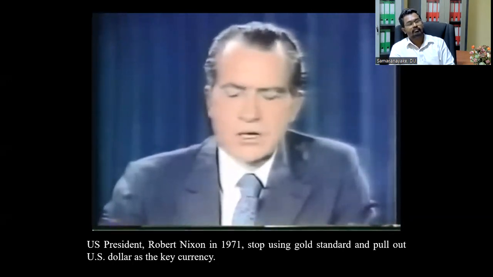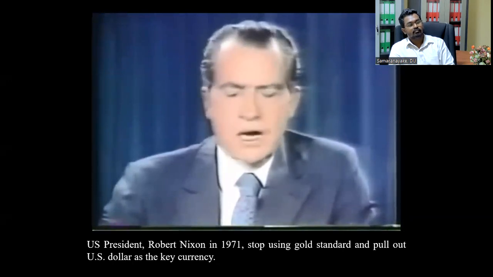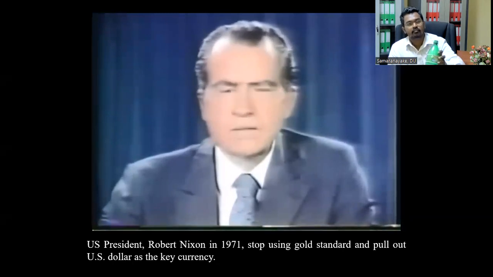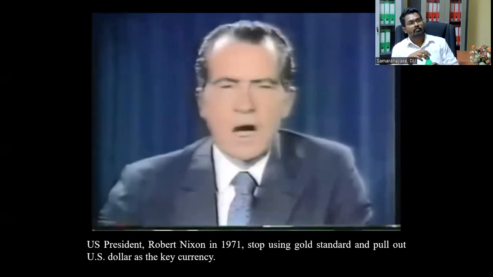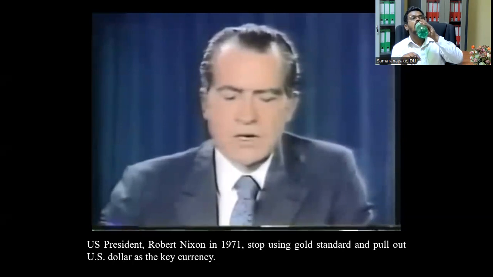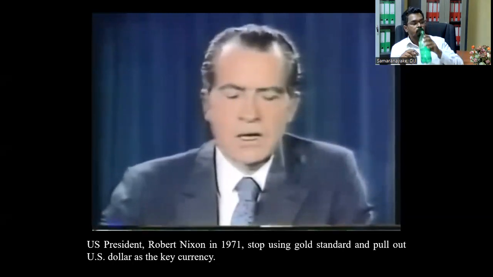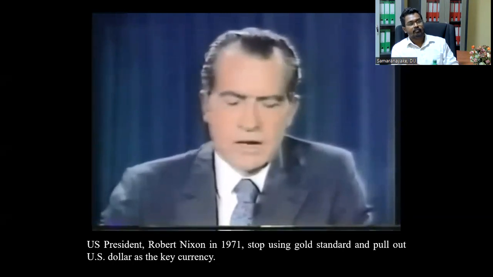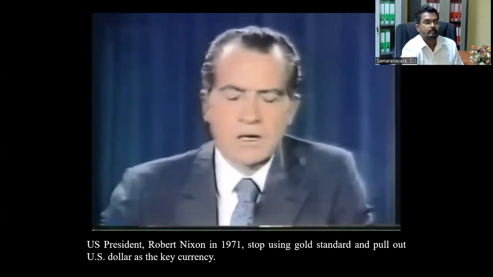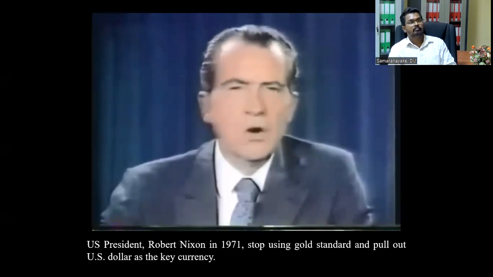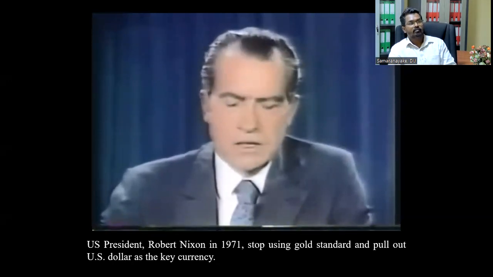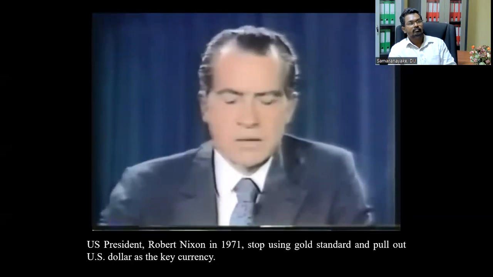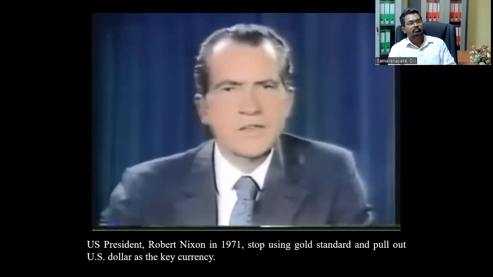The strength of a nation's currency is based on the strength of that nation's economy, and the American economy is by far the strongest in the world. Accordingly, I have directed the Secretary of the Treasury to take the action necessary to defend the dollar against the speculators. I have directed Secretary Connally to suspend temporarily the convertibility of the dollar into gold or other reserve assets, except in amounts and conditions determined to be in the interest of monetary stability and in the best interest of the United States.